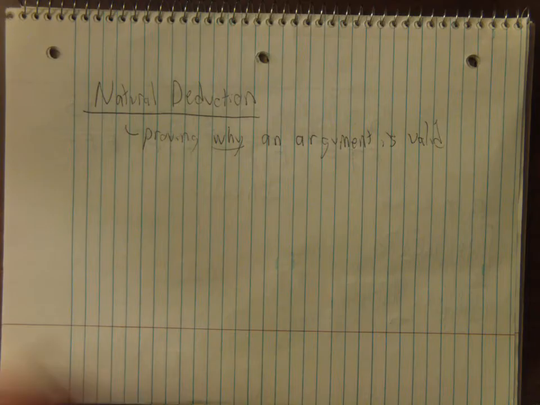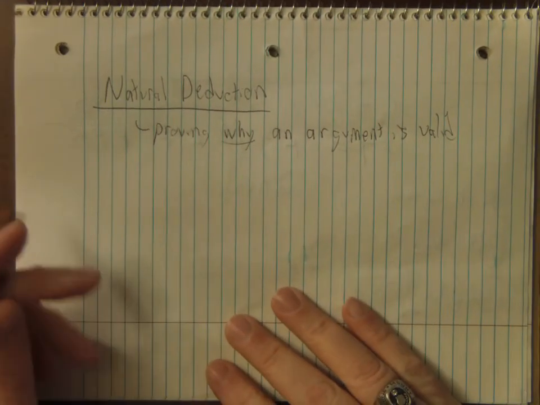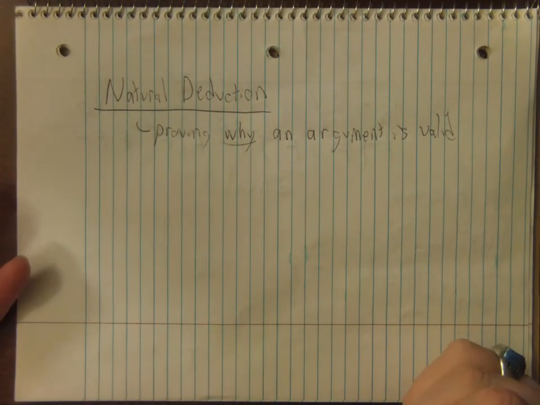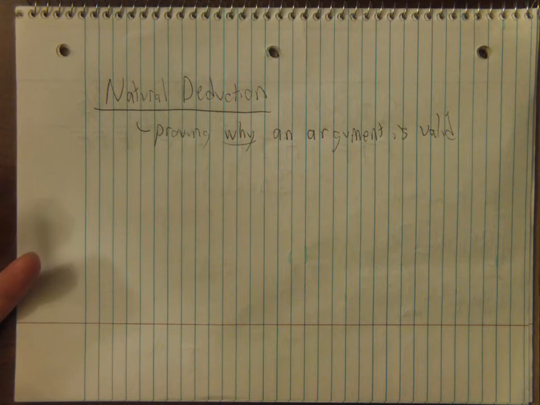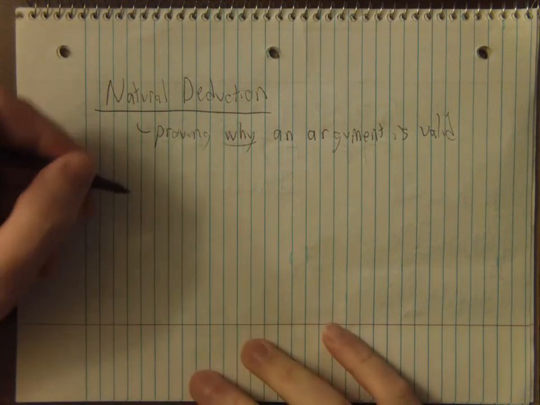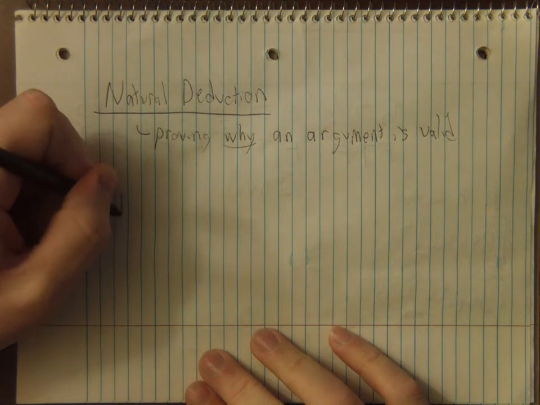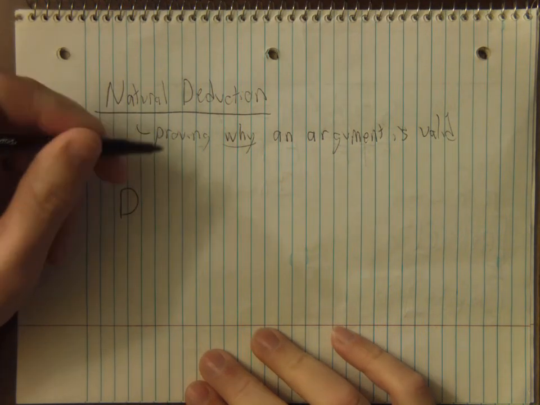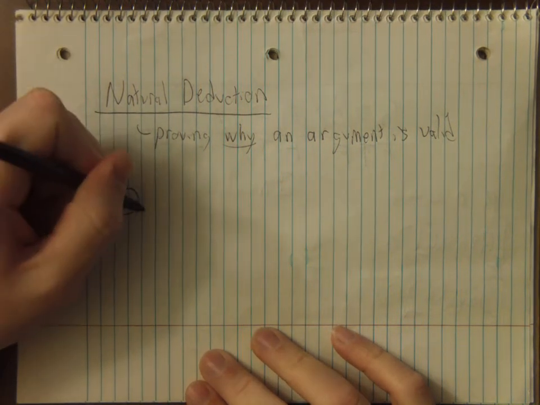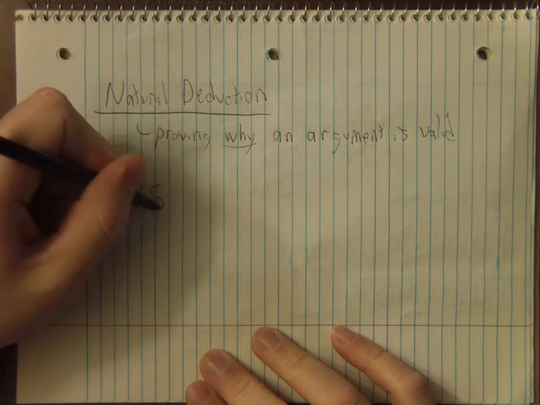So part of that has to do with recognizing that these rules of inference are written in lowercase, and we must be really careful about that. And so the one I like to start with is disjunctive syllogism. All of these have abbreviations. Disjunctive syllogism is DS.